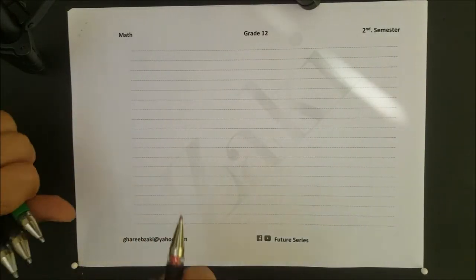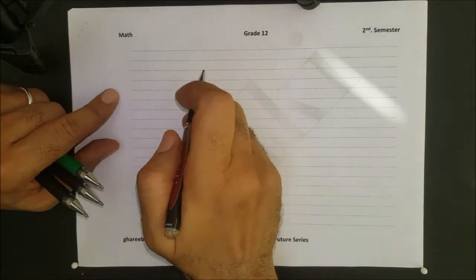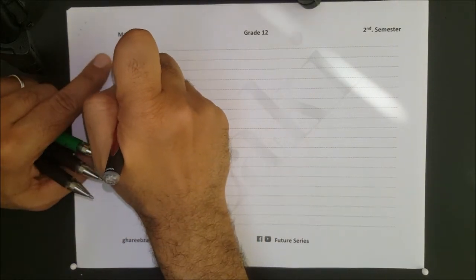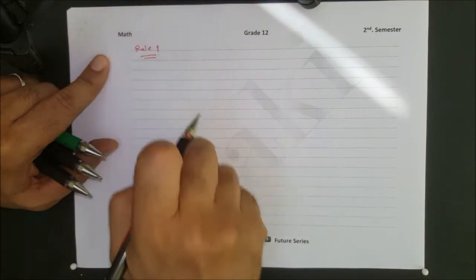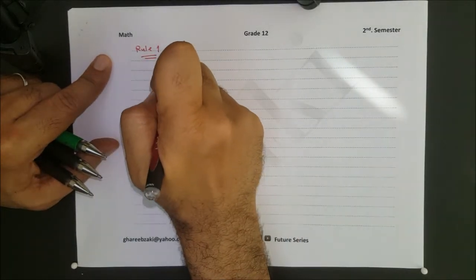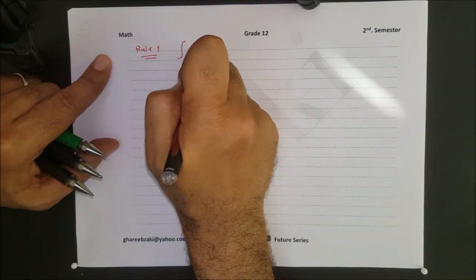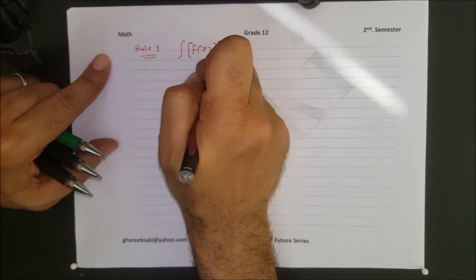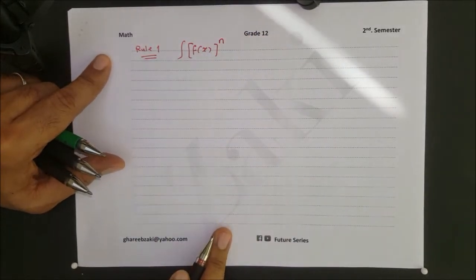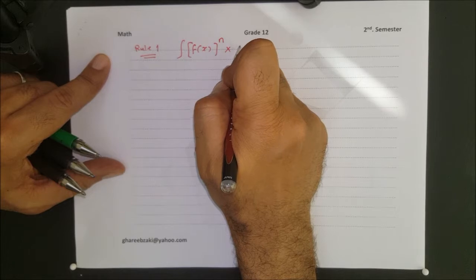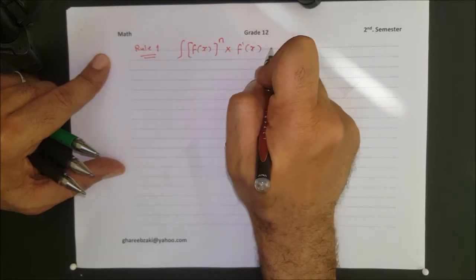Now we study rule number 1 in the second semester. Rule number 1: integration of function to the power n, bracket to the power n, multiplied by the derivative of the inside bracket dx.